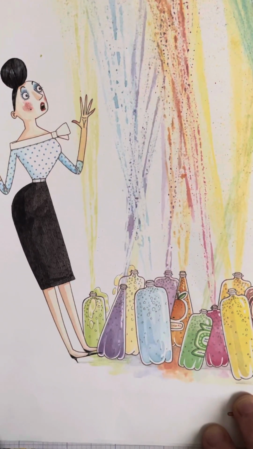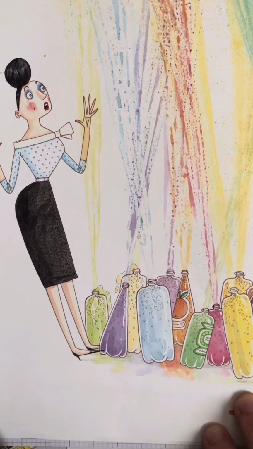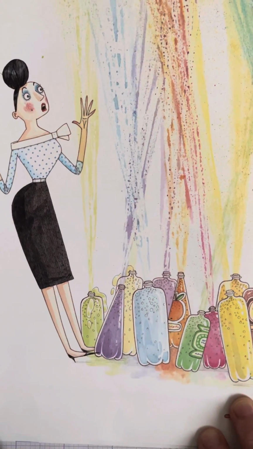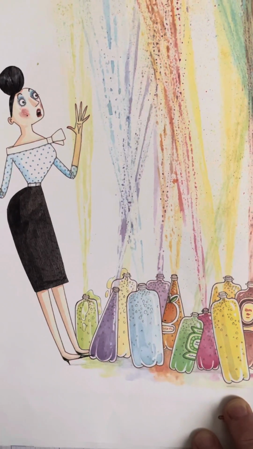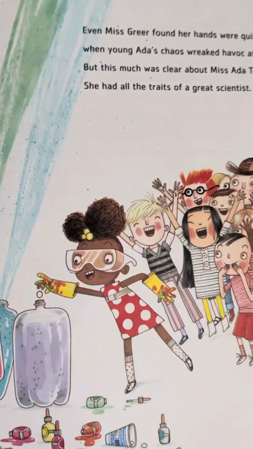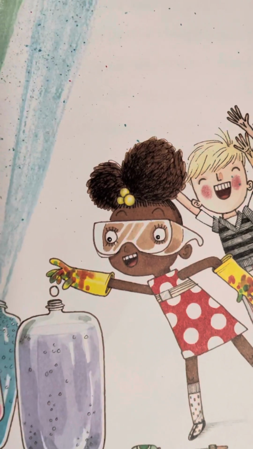Even Miss Greer found her hands were quite full when young Ada's chaos worked havoc at school. But this much was clear about Miss Ada Twist. She had all the traits of a great scientist.